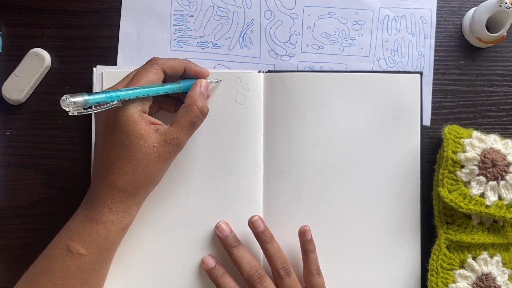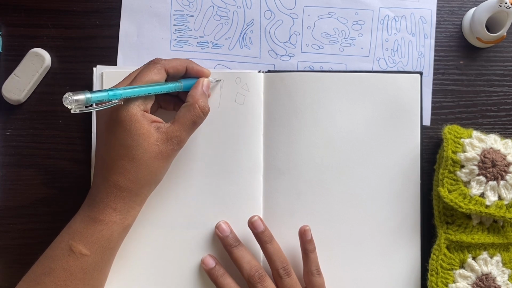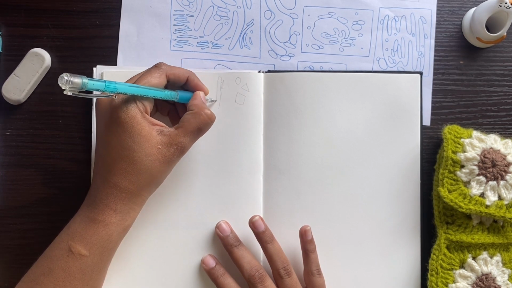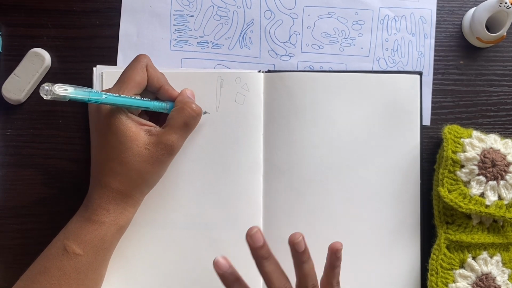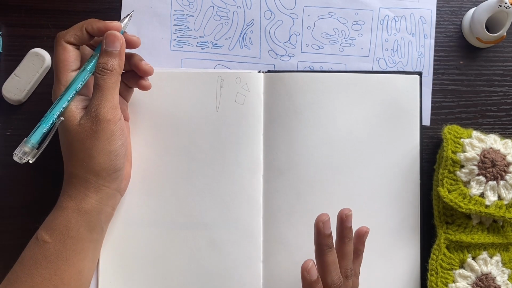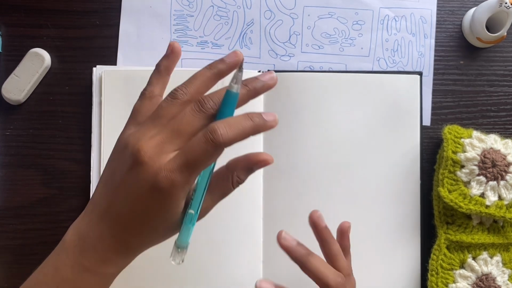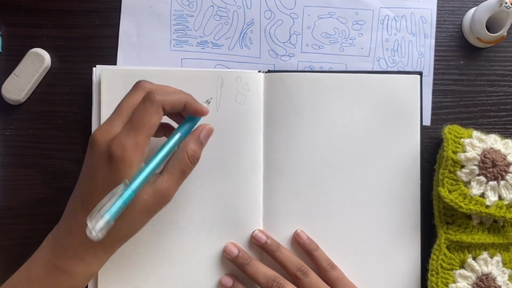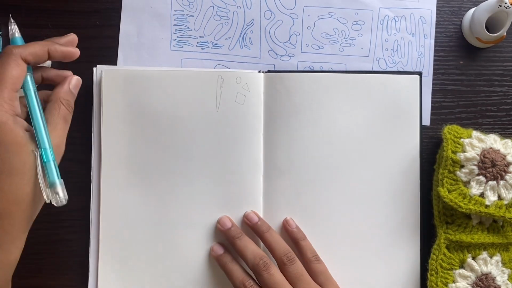So if I draw a shape like this, I have drawn a pencil. So this becomes a man-made shape. I have categorized these things in this way in my brain.